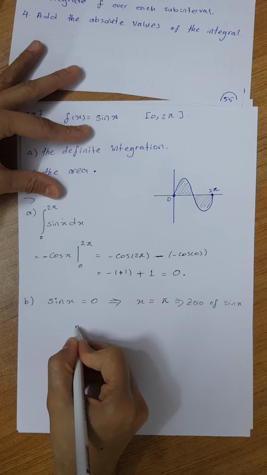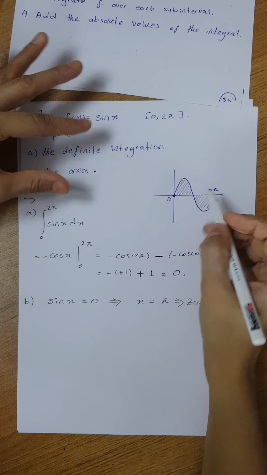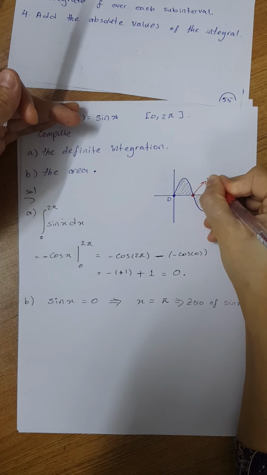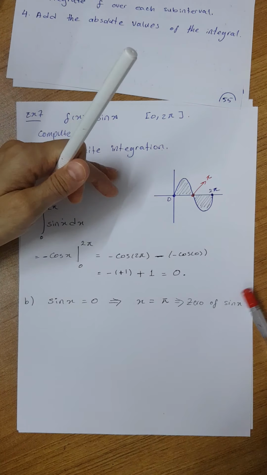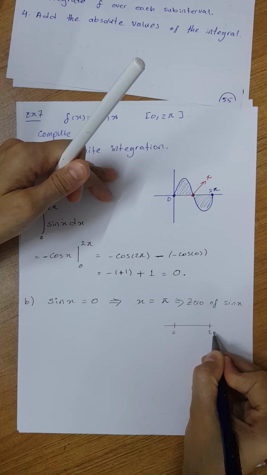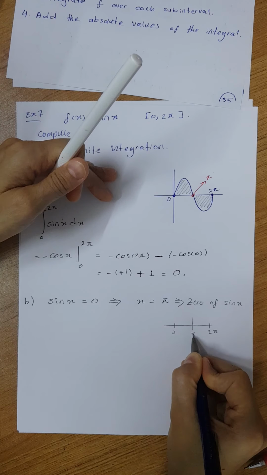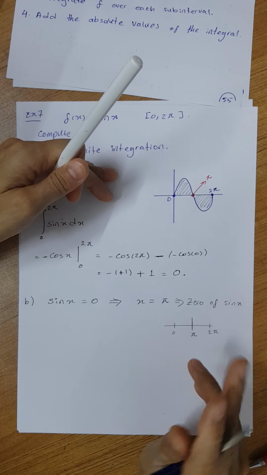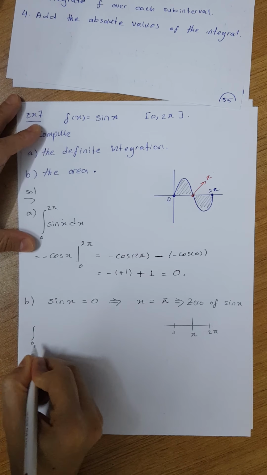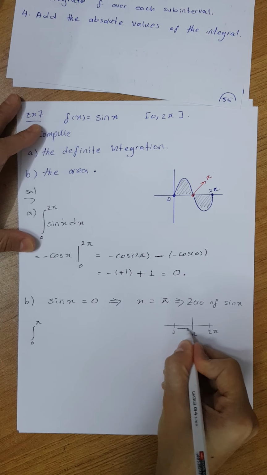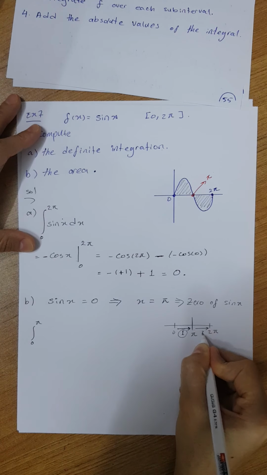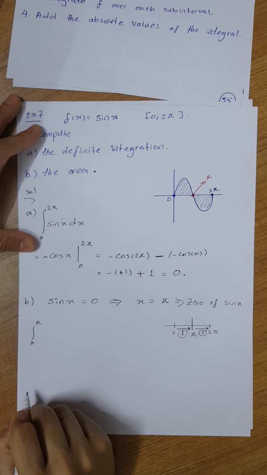Now I have got the interval from 0 to 2 pi. Where is pi? Pi is here. So it is dividing the interval that I have got into two intervals. Look, I have got 0 to 2 pi, and pi is here, so it divided my interval into two intervals. I have to find two integrations. One of the integrations I will find from 0 to pi. That is number 1. And number 2, I'm finding from here to there.